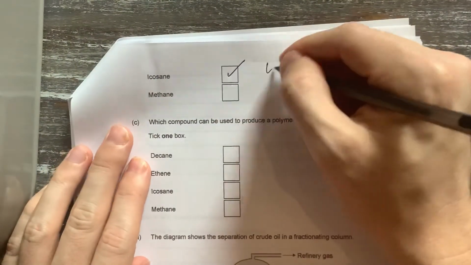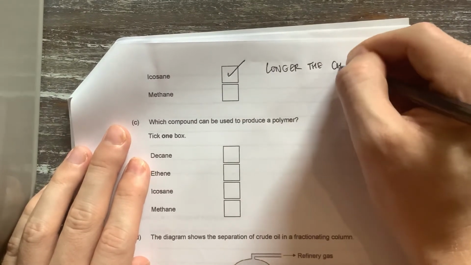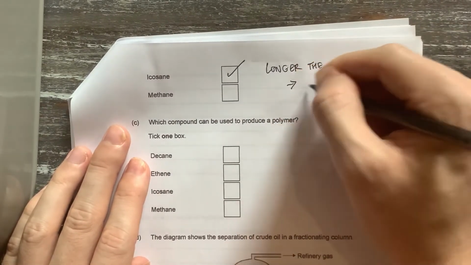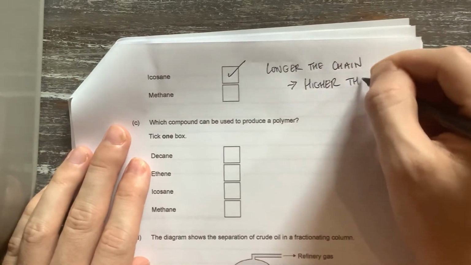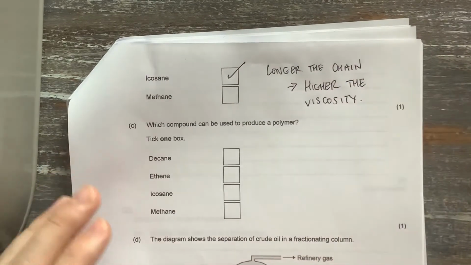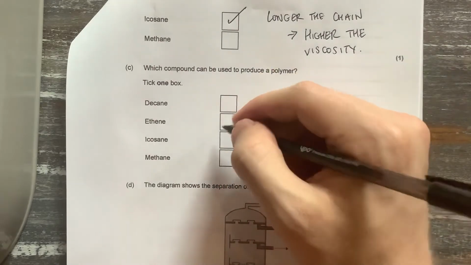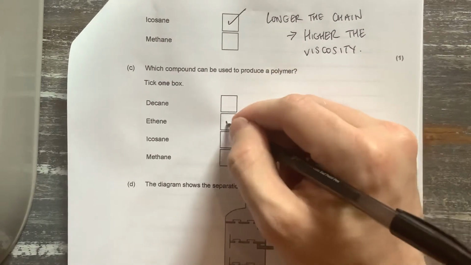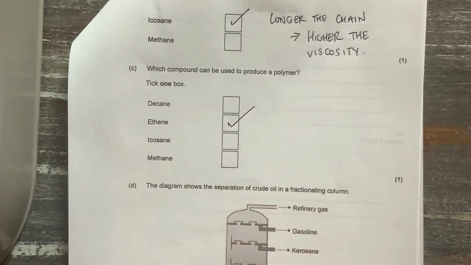The longer the chain, higher the viscosity. Which compound can be used to produce a polymer? Ethene is used to produce polymers, because we turn the alkene, ethene, into polymer chains.